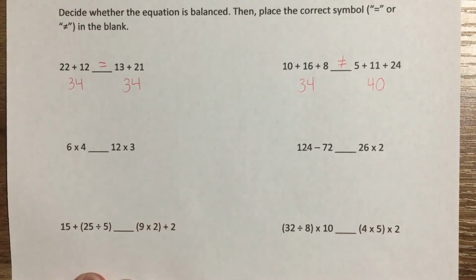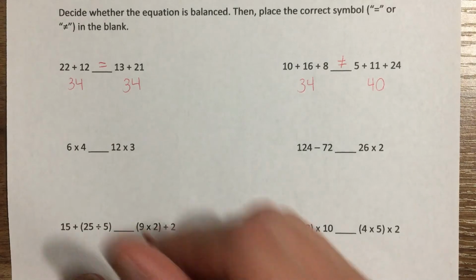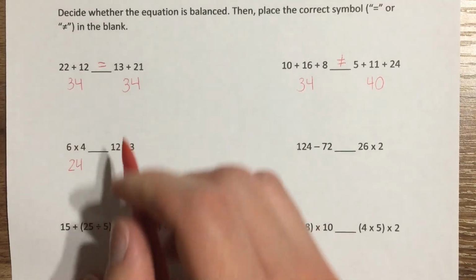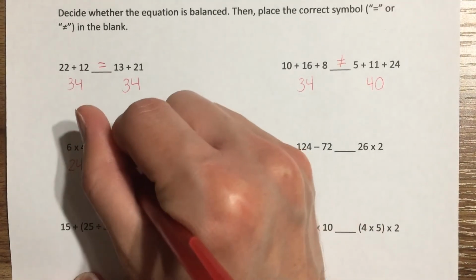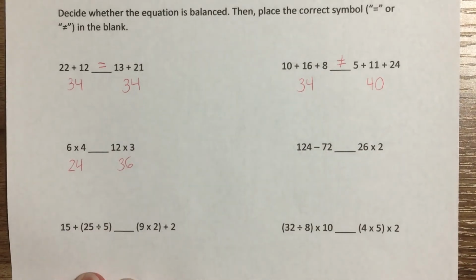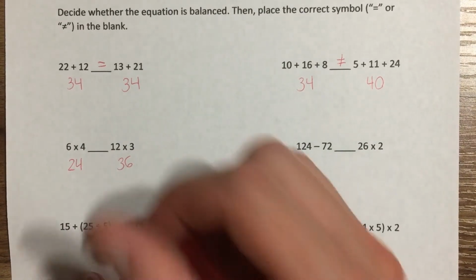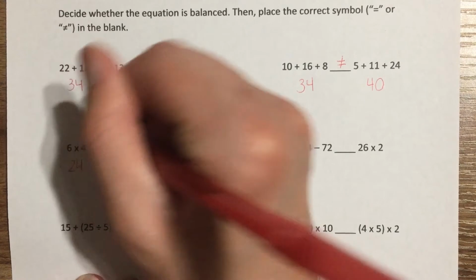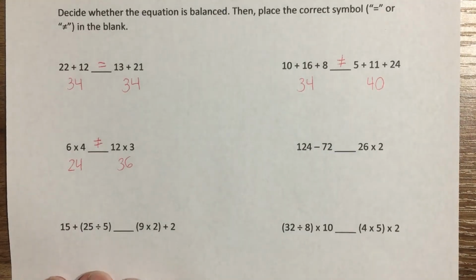Down here, multiplication. 6 times 4, 24. 12 times 3, 36. Does 24 equal 36? It does not, so we need that equal sign with a slash through it.